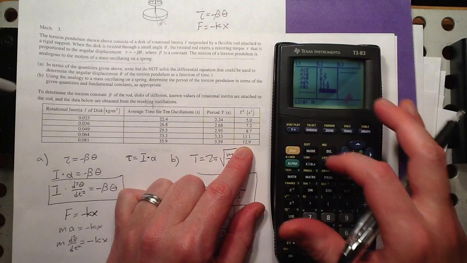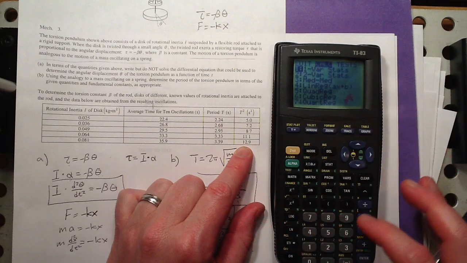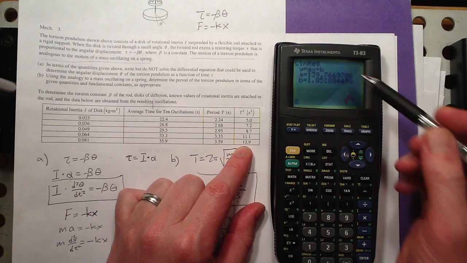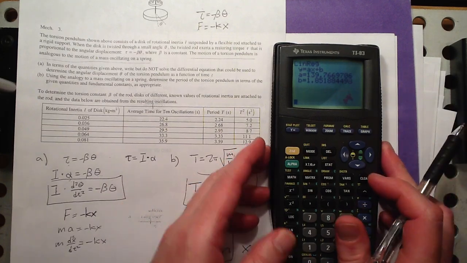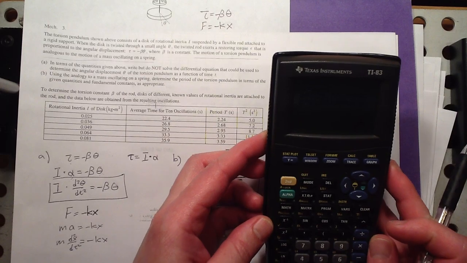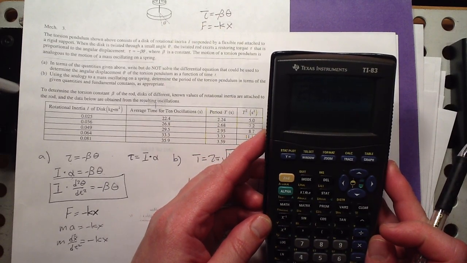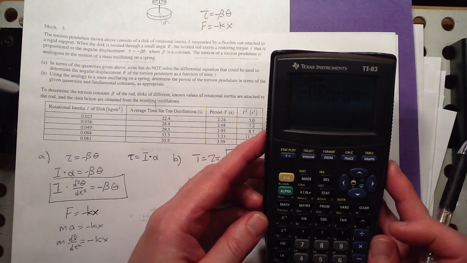And then we'll go stat, calculate, get our line of best fit. It looks like the slope is about 140, and the y-intercept is about 1.85.